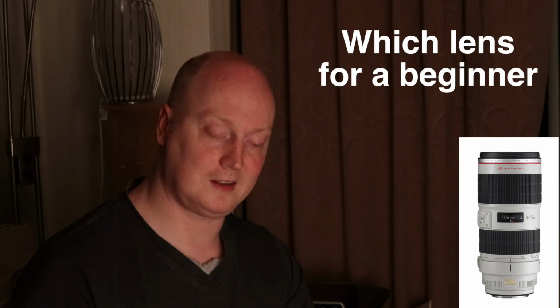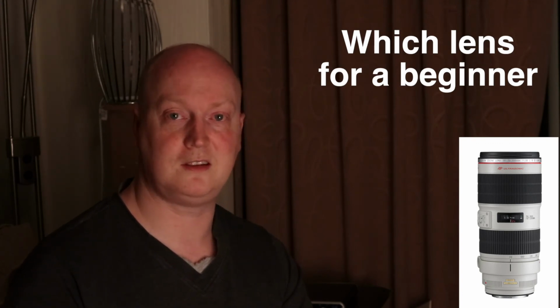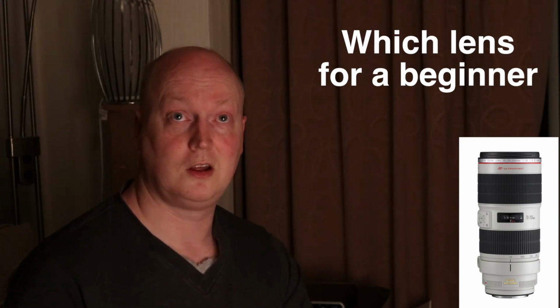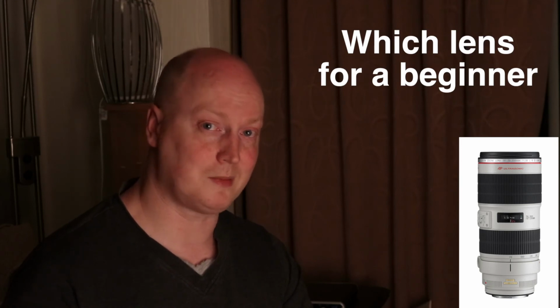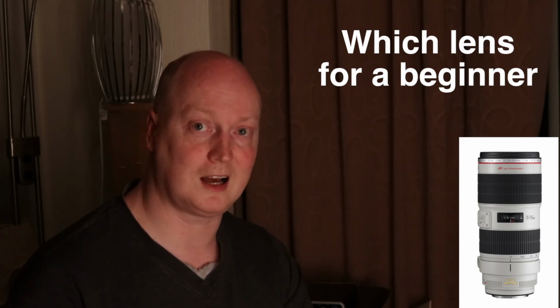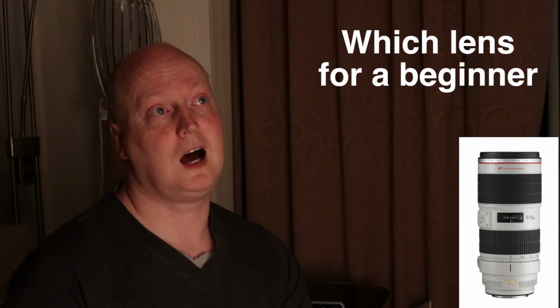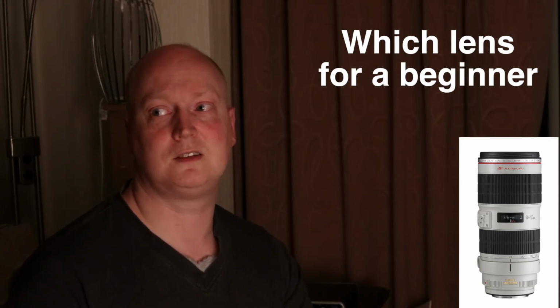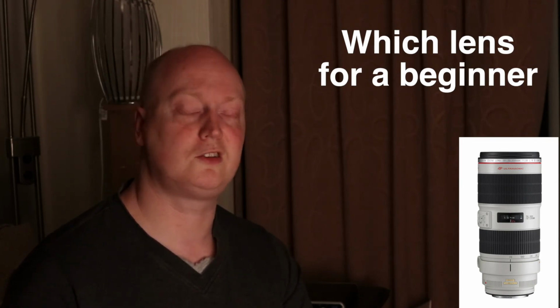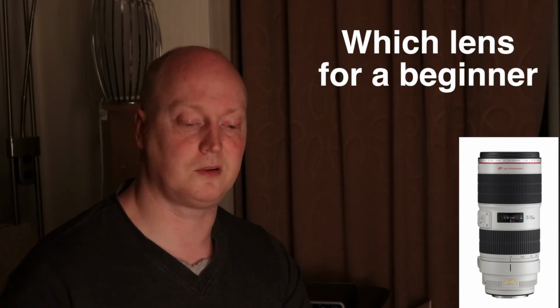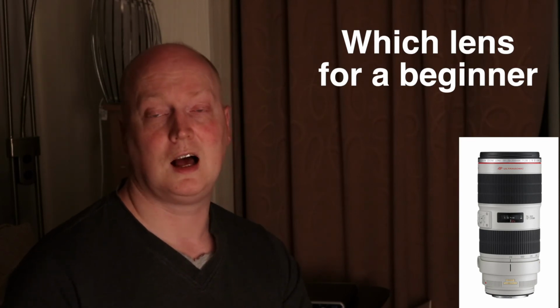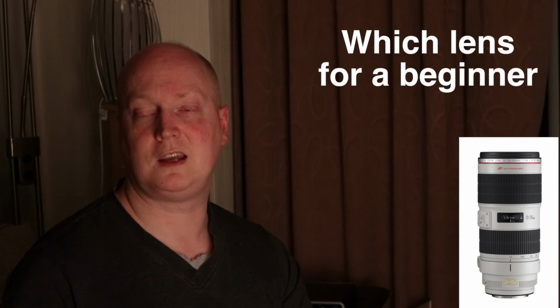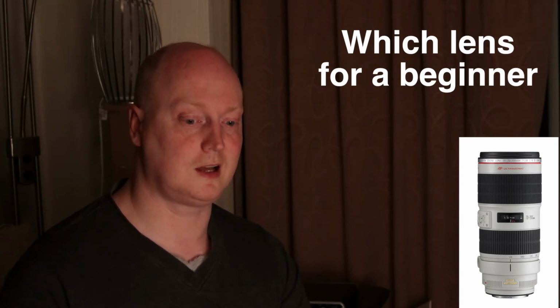And then from there on, I went to the 70-200 2.8 lens. I bought the Mark I first and then sold that and got the Mark II. And after that, I sort of looked for extreme telephoto lenses such as the Sigma 150-600 and the Canon 100-400 Mark II lens.